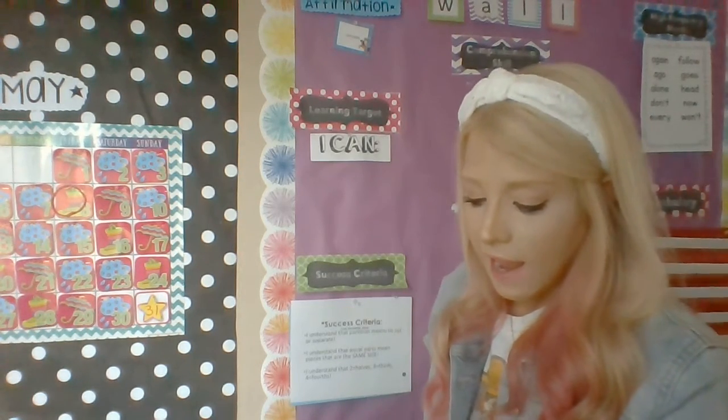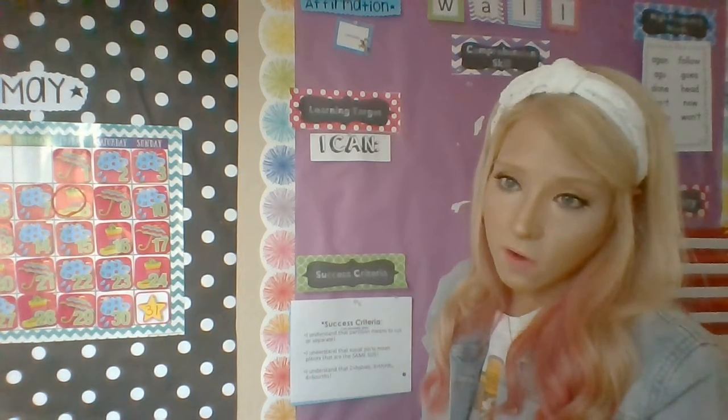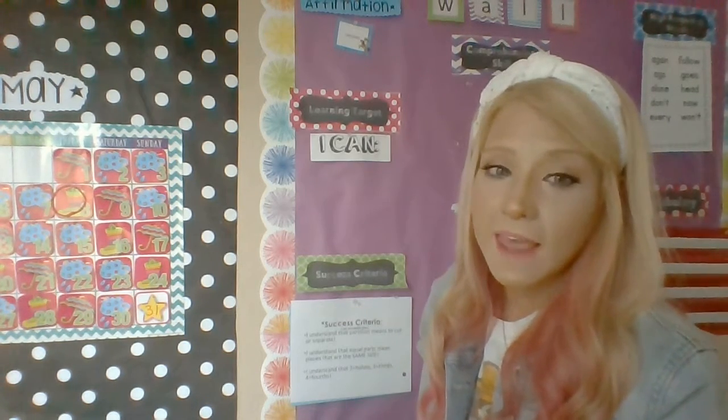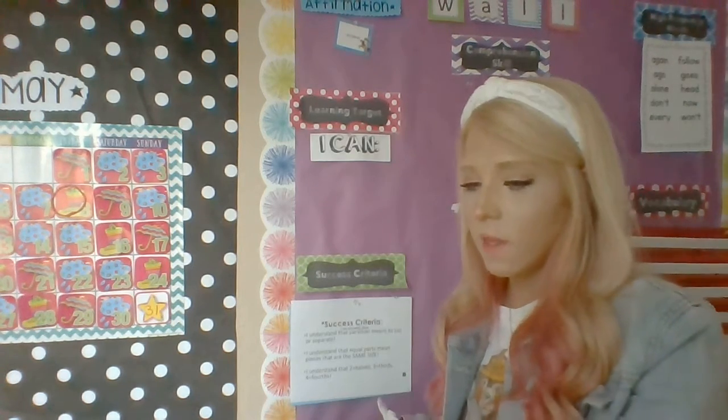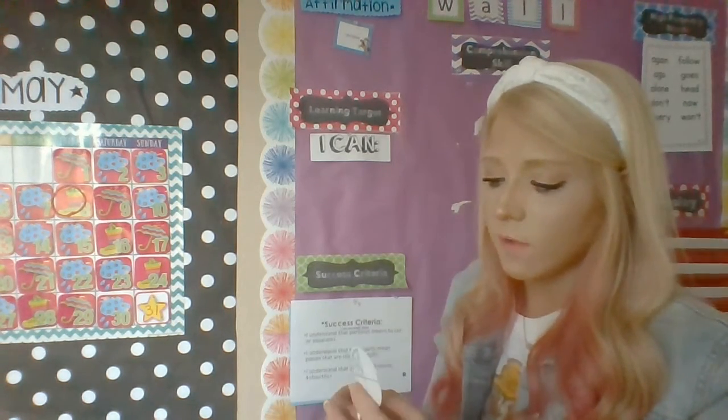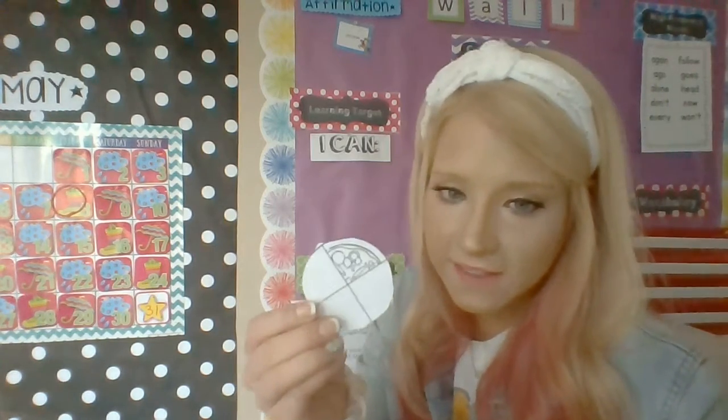So today I have some 2D shapes, circles, but we're going to be pretending they're pizzas to help us learn how to name the fractional parts. Okay, so here we go. So here's our first 2D shape, which is a circle or a pizza.